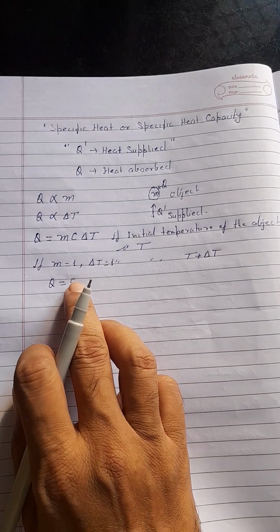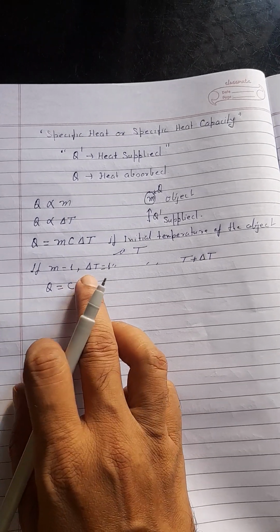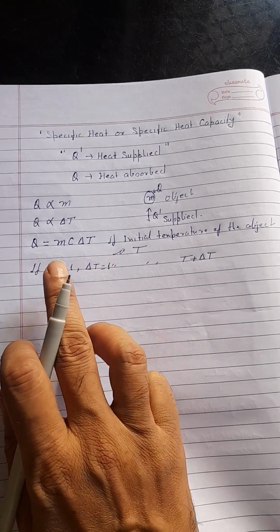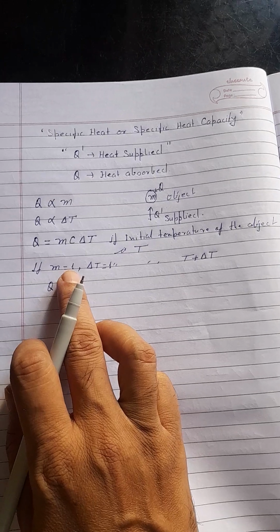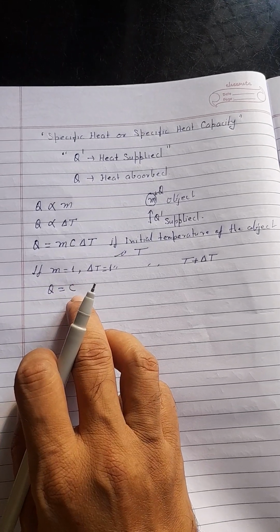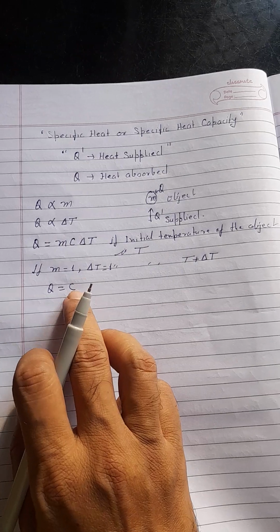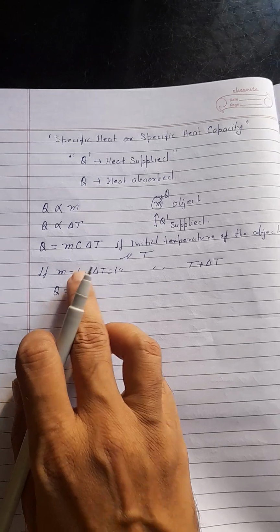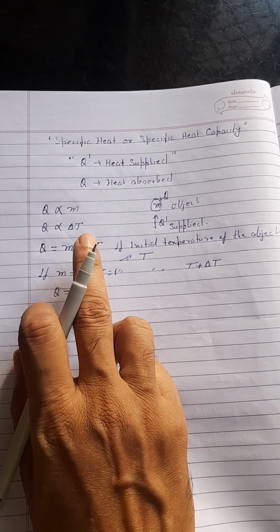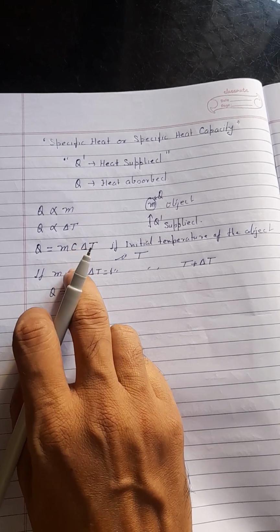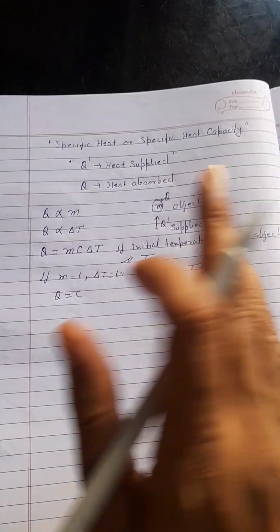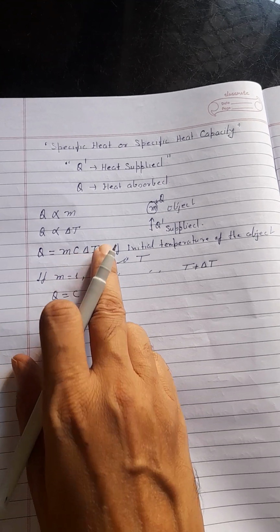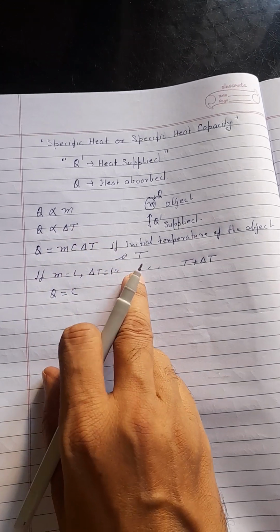Okay, so we can define the specific heat this way. The heat required to raise the temperature of 1 kg mass by 1 degree centigrade is known as specific heat capacity. Now, again, for solid and liquid, C is different, depending on the material, but Q equal to mC delta T we have to study for solid and liquid.